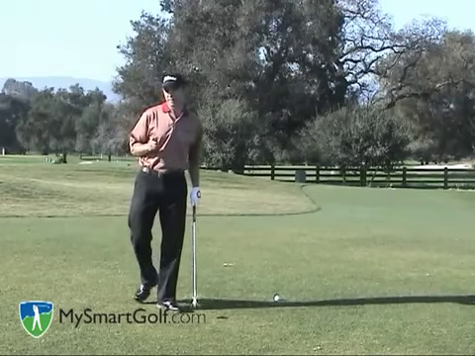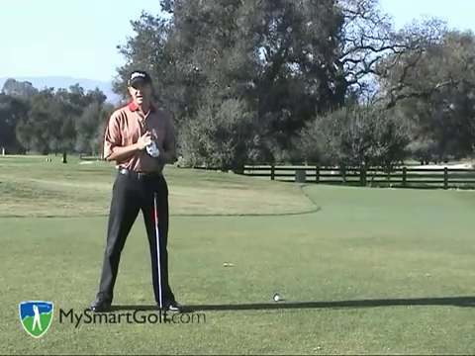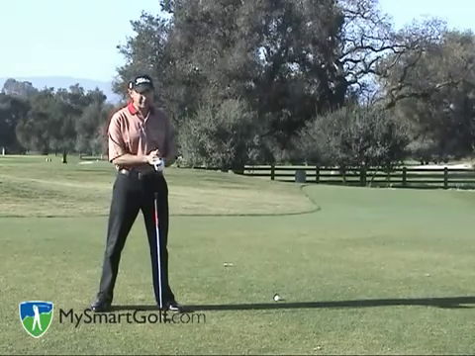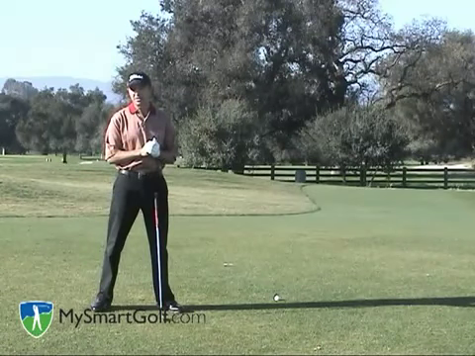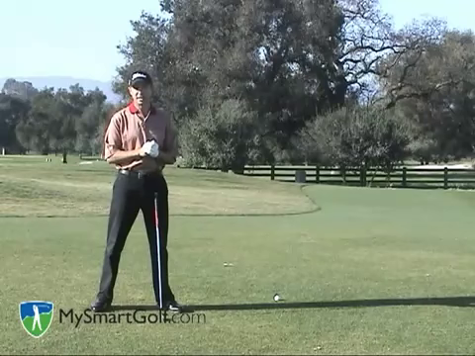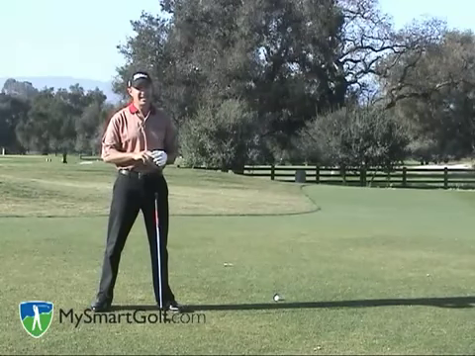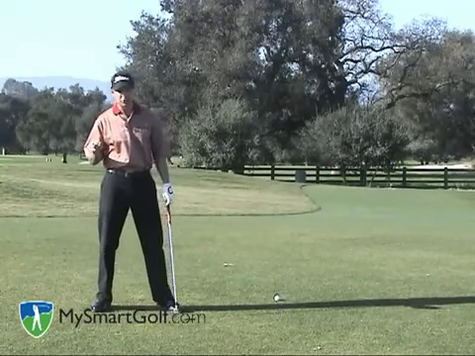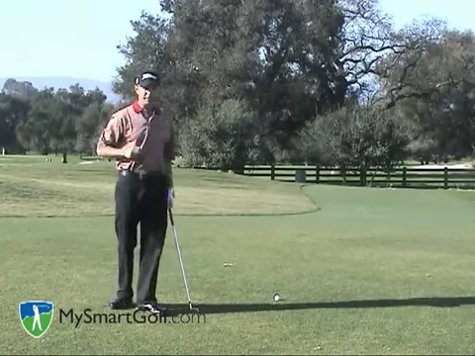Earlier this year I heard Davis Love was quoted as saying that he was trying to make his putting stroke rehearsal, the practice strokes he was making, relate to the putt that he was going to hit. And I think that's great advice for anybody, and not just in putting. Anything you do before you swing needs to relate to the shot you're going to hit.